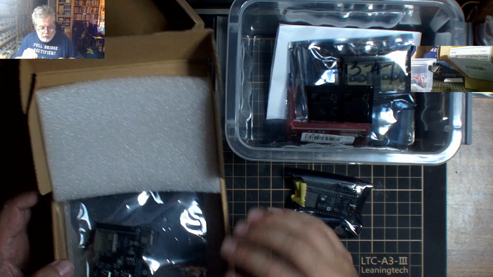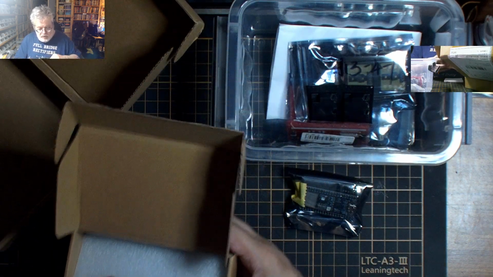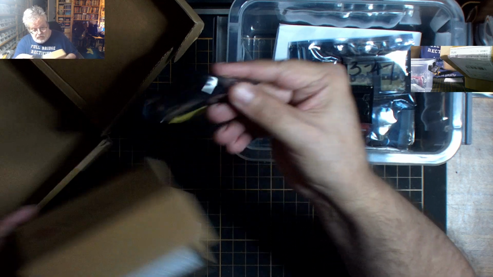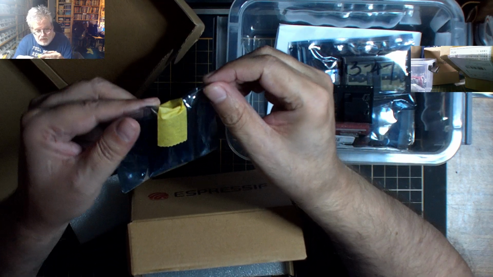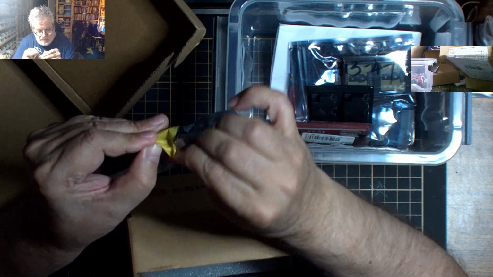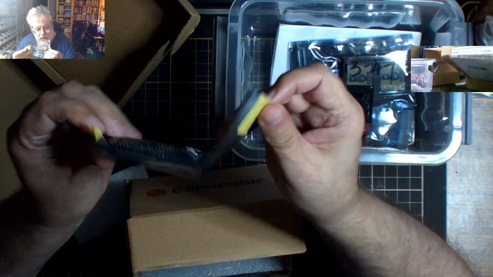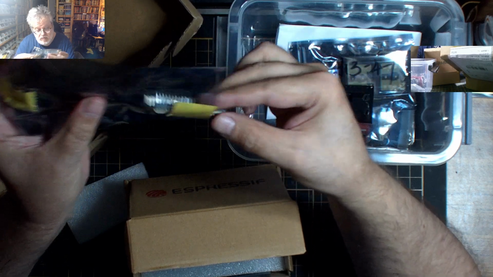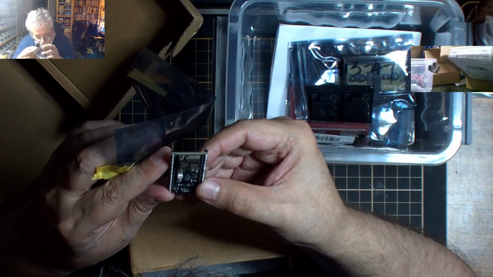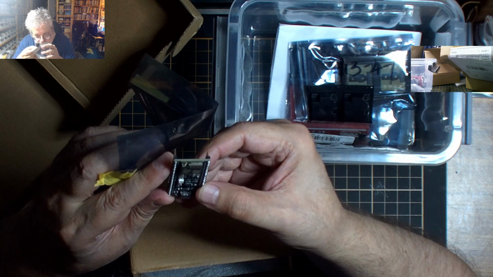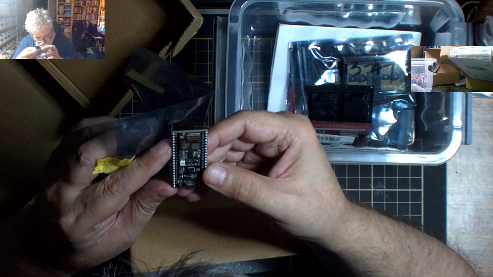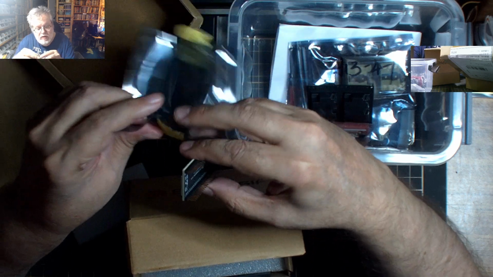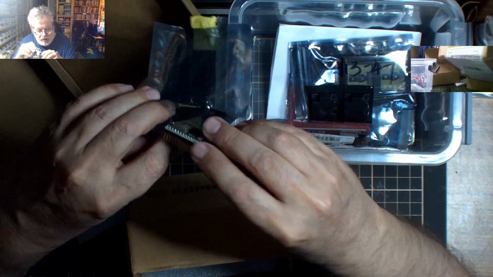And it was supposed to come with an Ethernet port, but for some reason they sent me this. A basic controller. So they sent me an ESP32-S2 Mini, basically, on a board. It's not what I asked for. So they got it wrong.